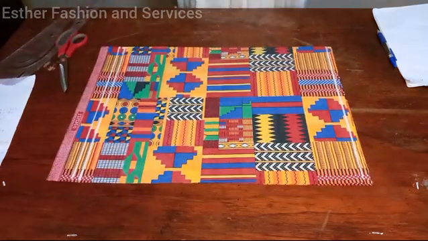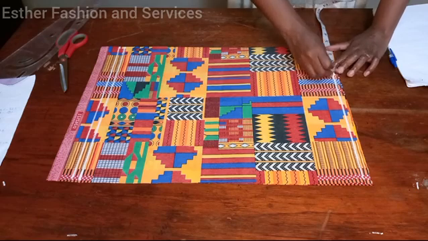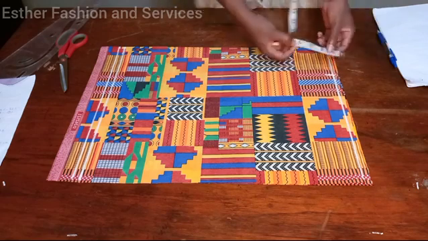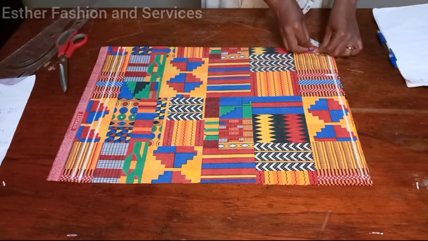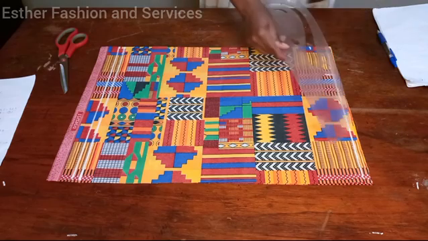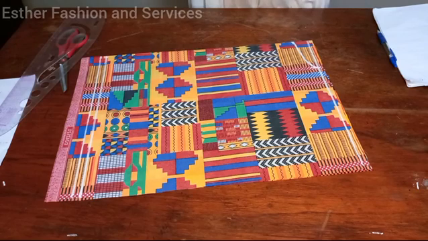The back neckline I'm working with is 4 inches by 1.5 inches: 4 inches neck width and 1.5 inch neck depth. I mark here 1.5 inch neck depth. After this, I connect with my curve ruler. This is the neckline for the back.